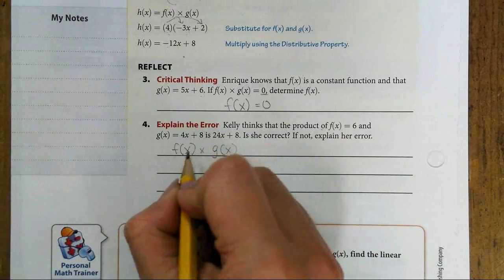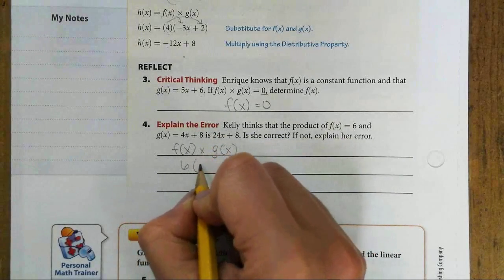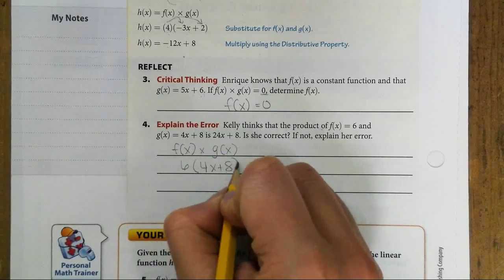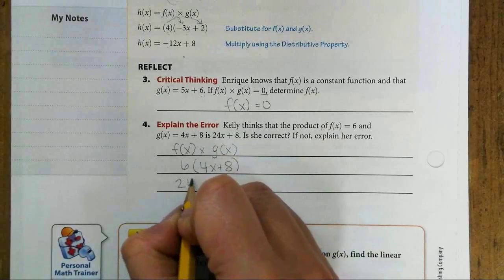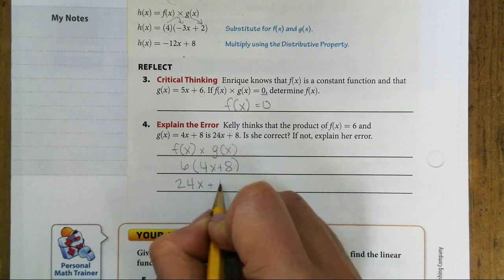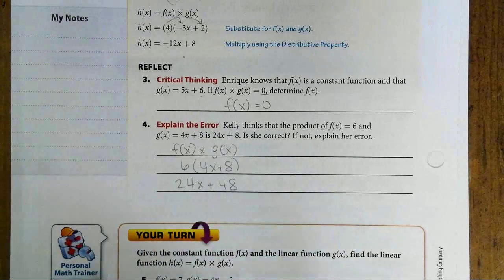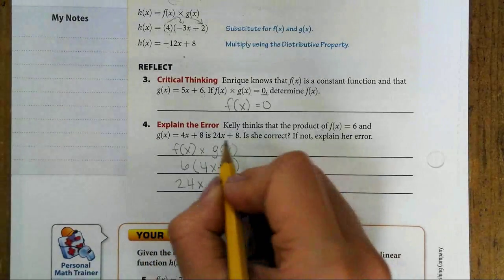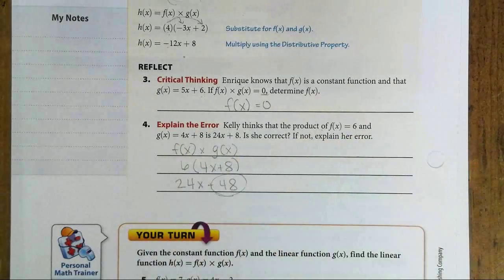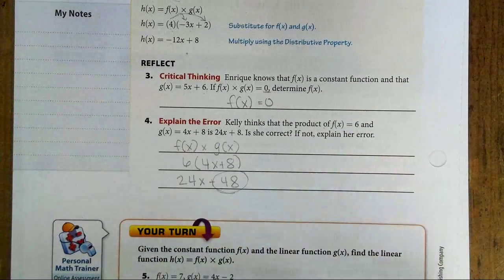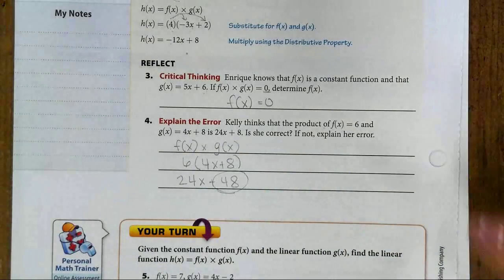But if that's the case, your f of x was 6 and your g of x is 4x plus 8. When you distribute that, you should be getting 24x plus 48. And so what she forgot to do was distribute that 6 to the 8. Okay, so that's her error.